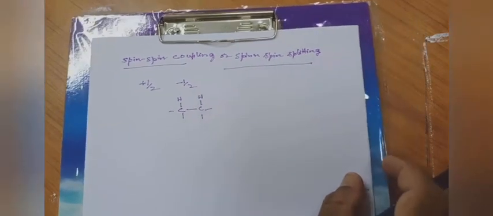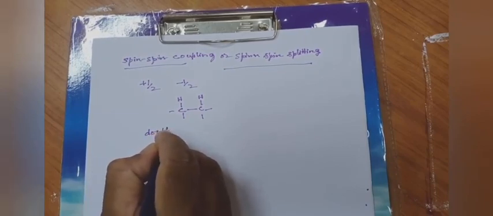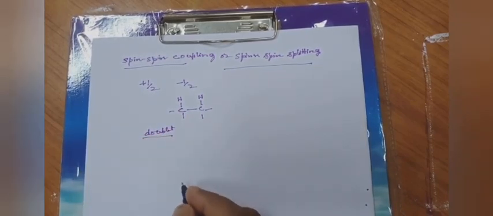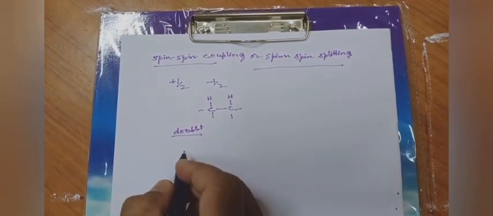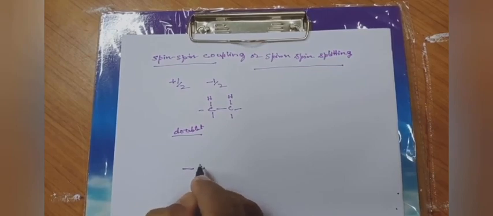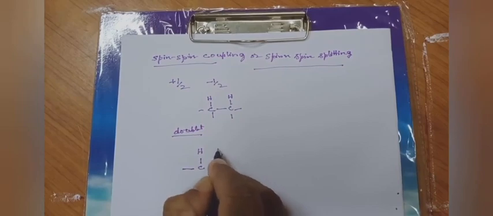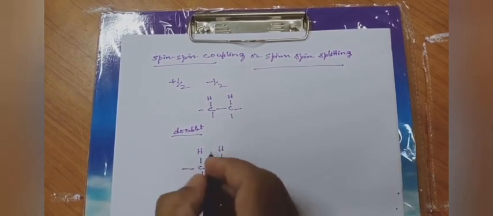Now we will consider how a doublet is obtained. We will consider protons here.